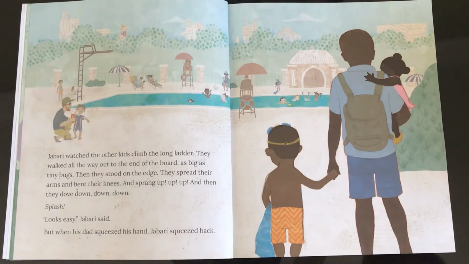Jabari watched the other kids climb the long ladder. They walked all the way out to the end of the board, as big as tiny bugs. Then they stood on the edge. They spread their arms and bent their knees and sprang up, up, up. And then they dove down, down, down, splash. "Looks easy," Jabari said. But when his dad squeezed his hand, Jabari squeezed back.